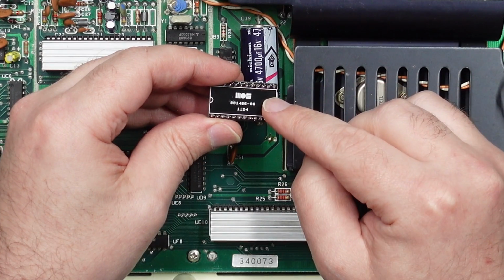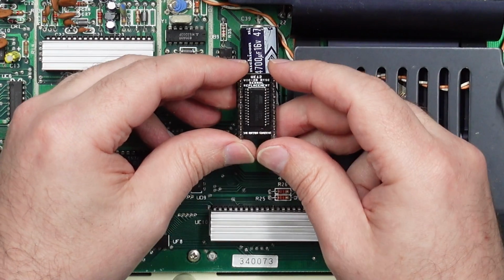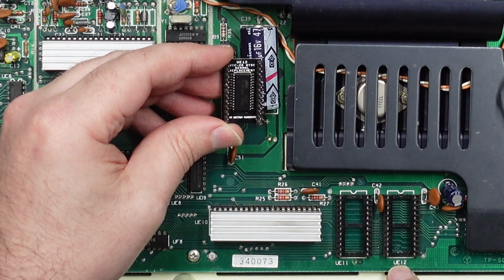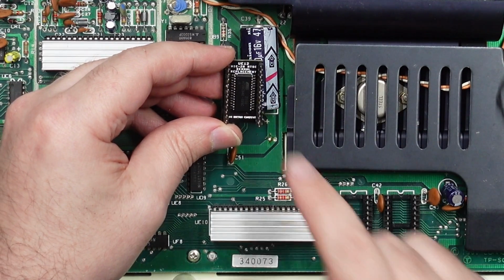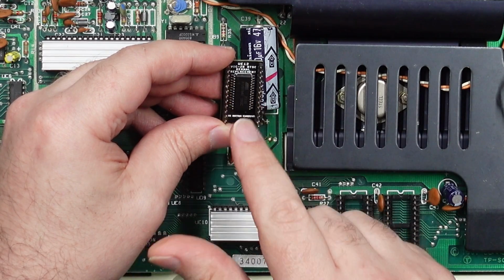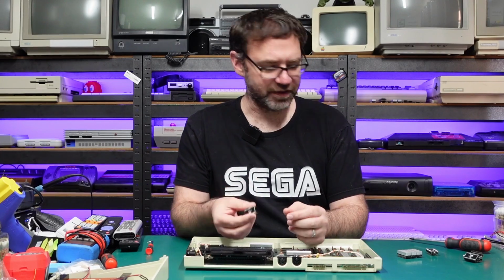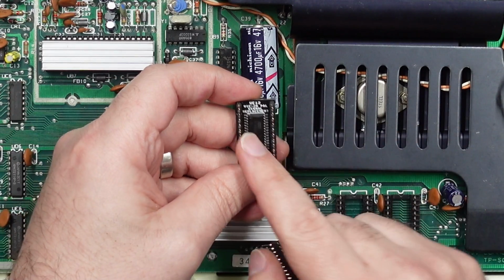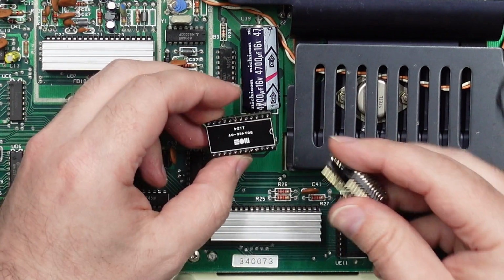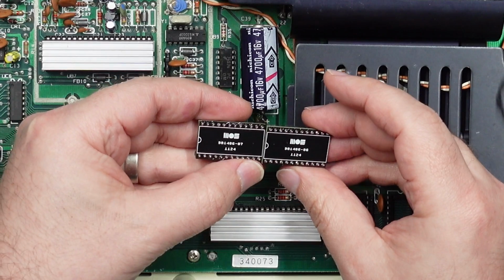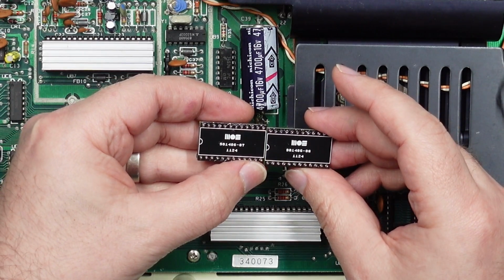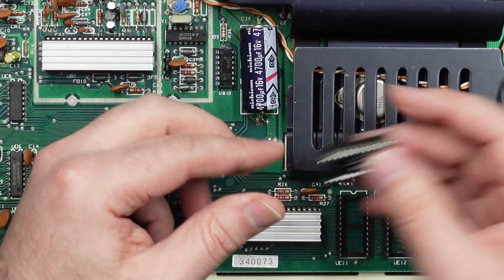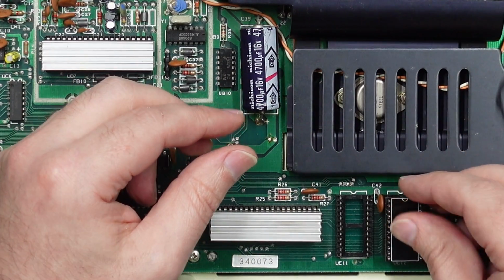So on the top side of these we have the original part number, and if you look on the bottom side we also have the placement. So UE12 is going to go in this socket labeled UE12, and this is the VIC-20 NTSC kernel, which will not work in this machine because it is a PAL revision. So instead we're going to need this one, which is the PAL kernel replacement. You can see the PAL version is an 07 revision and the NTSC is an 06. So because this is a PAL machine, we're going to be putting in the 07 version.